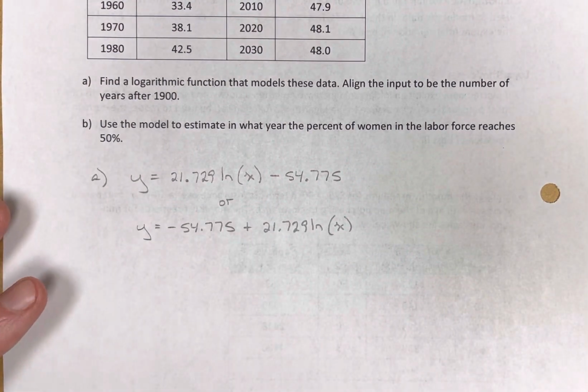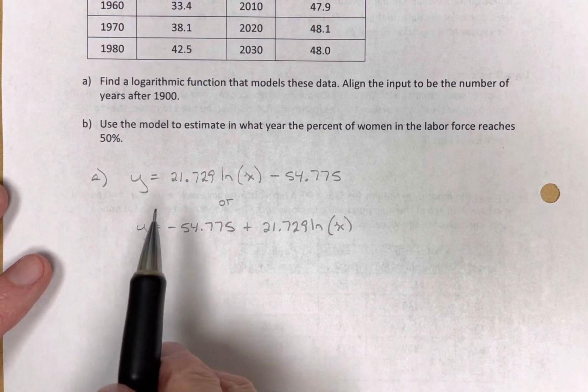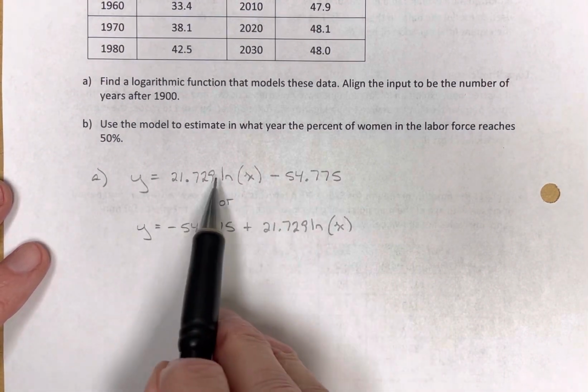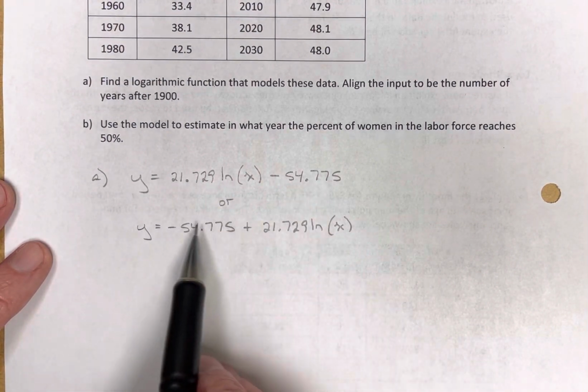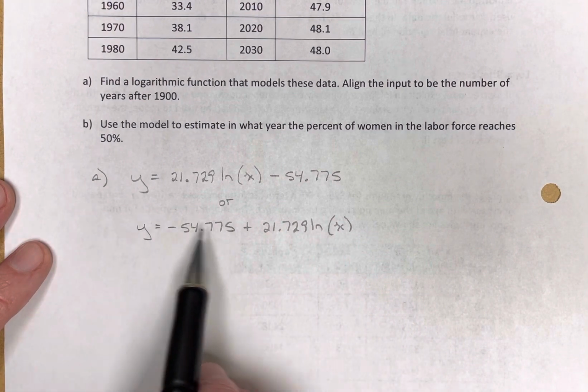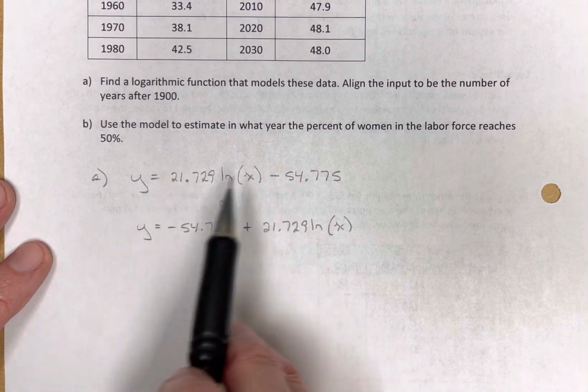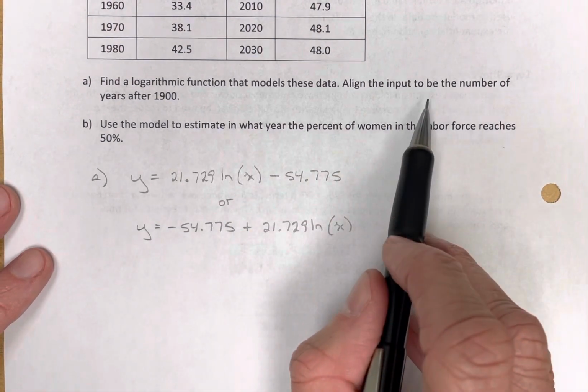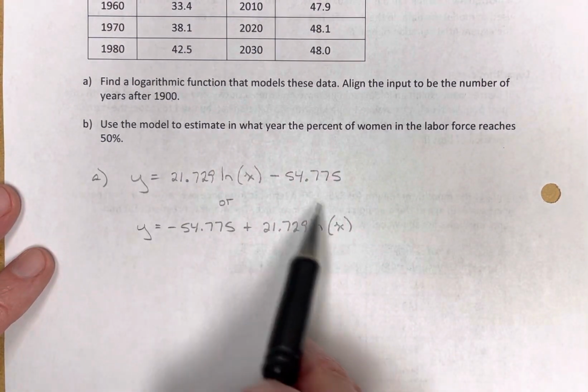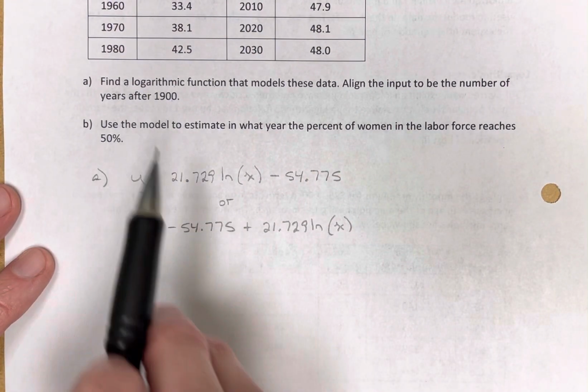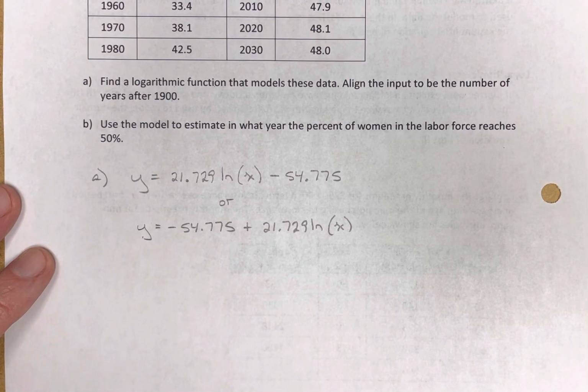As we used to say when we were little kids, same. How you see it written doesn't matter. Desmos is doing it this way, but some textbooks will kind of do it that way, or some problems will do it that way. They're just switching the two things. Okay, so that is our x is our years after 1900, and y is the percent that are female.